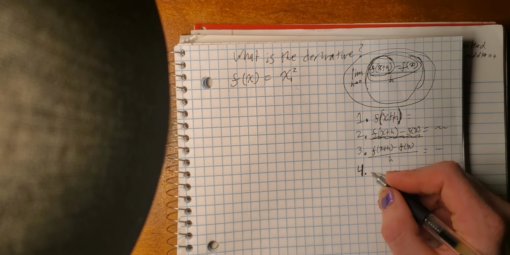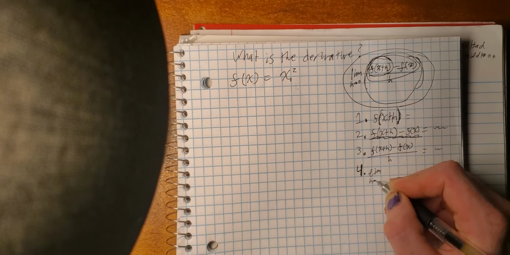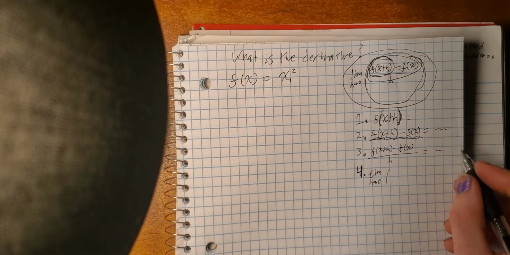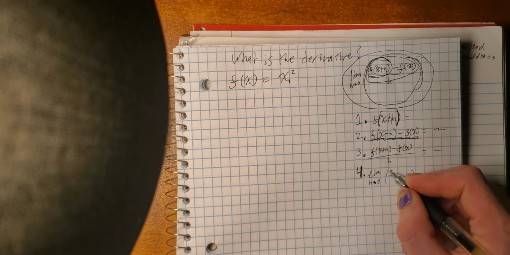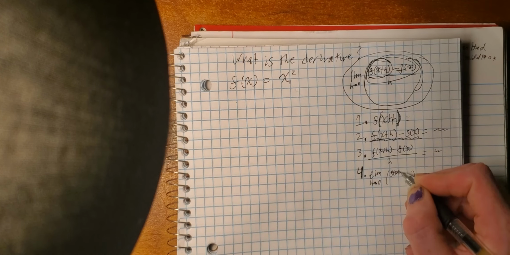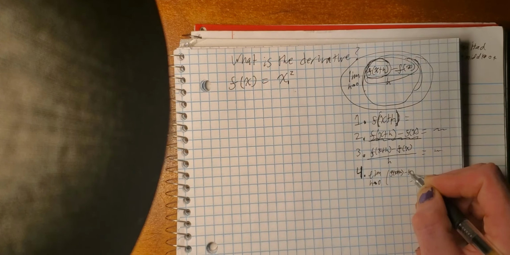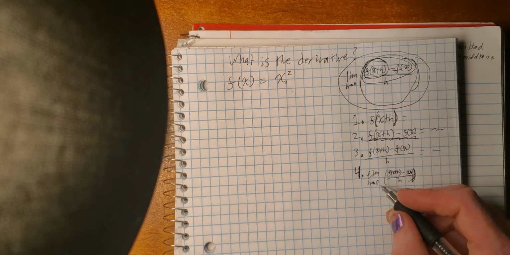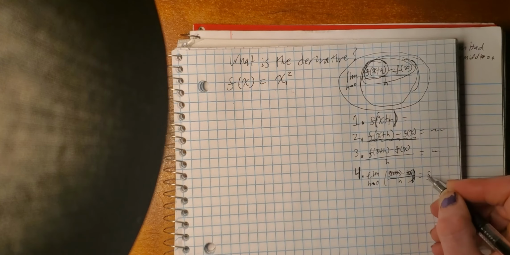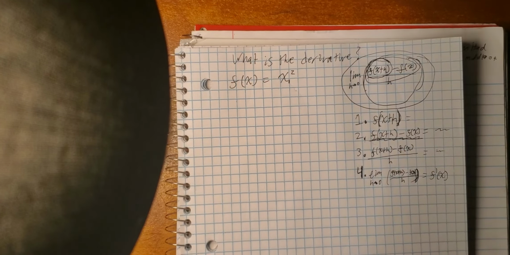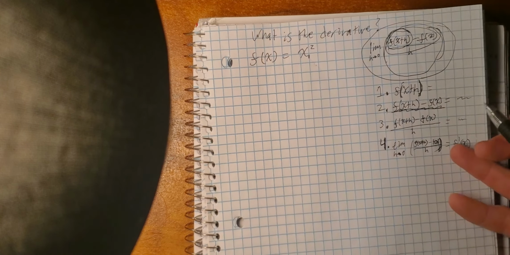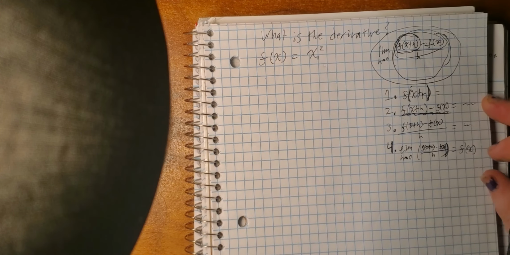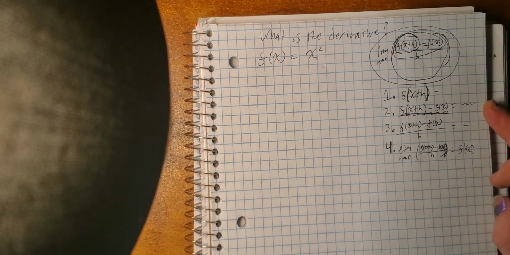And the fourth step is taking the limit as h or delta x approaches 0 of this expression here. So the limit of f of x plus h minus f of x, over h. And that is your derivative. So that's what the four-step process is, and I'm going to use it because it makes the algebra seem a lot less daunting. Just know that it's going to be rather long.